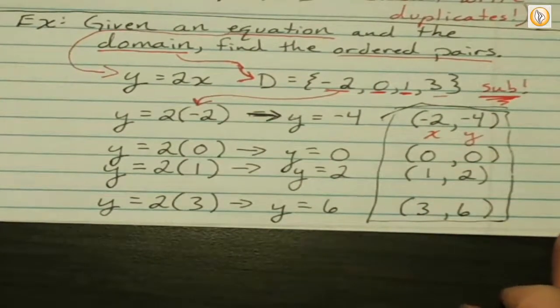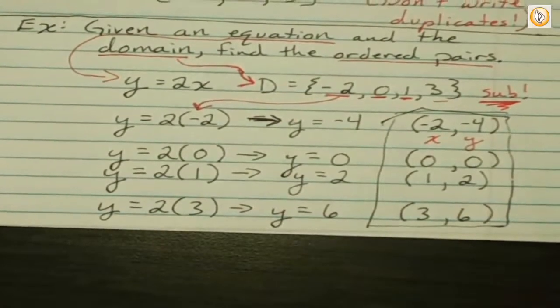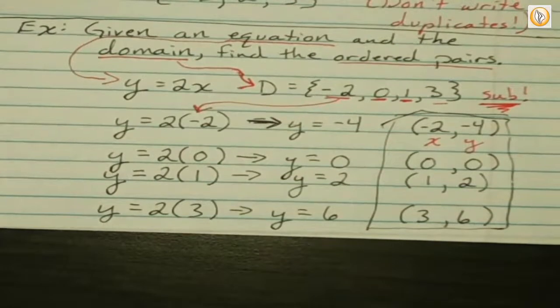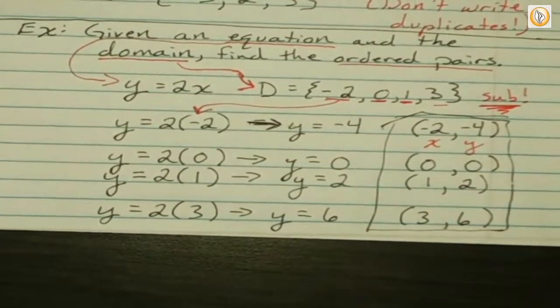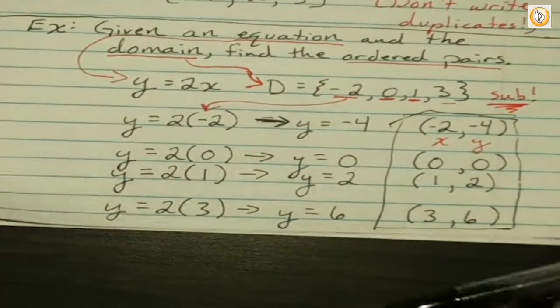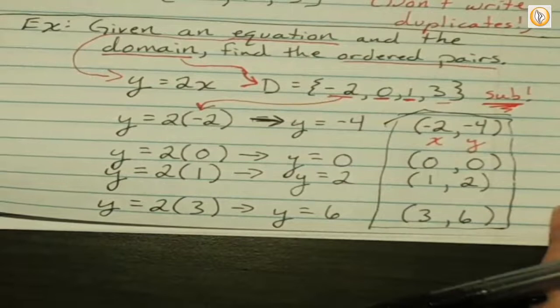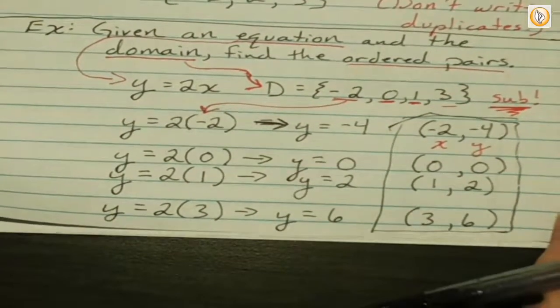Do we get it now? All right. Once y'all have it down, open up your books. We're going to start examples. Well, hold on.